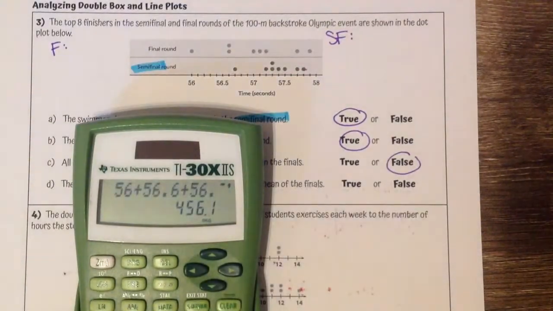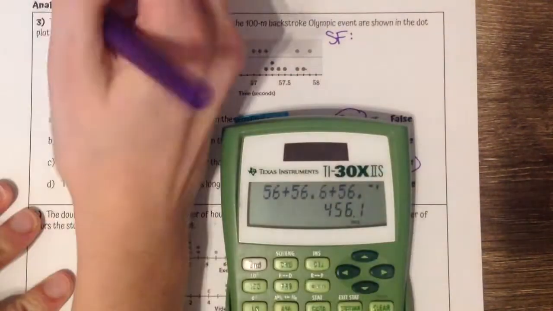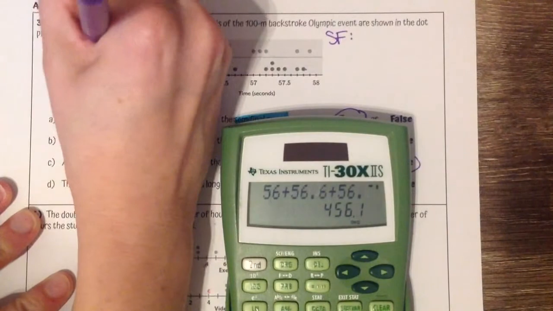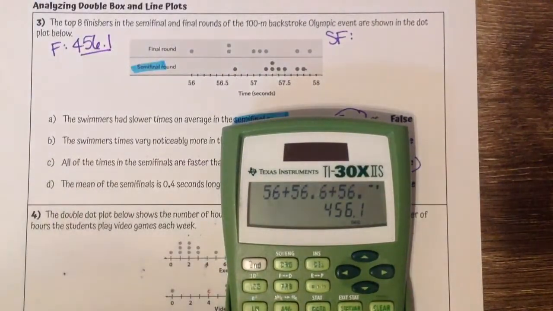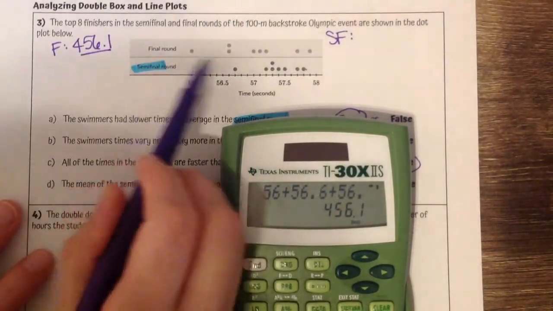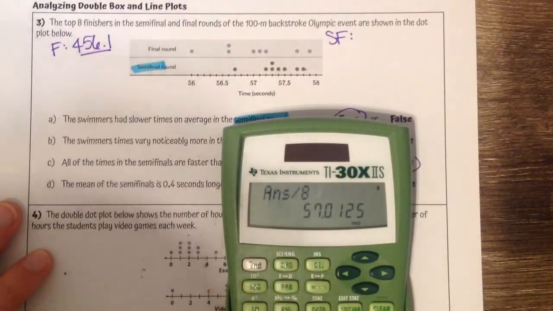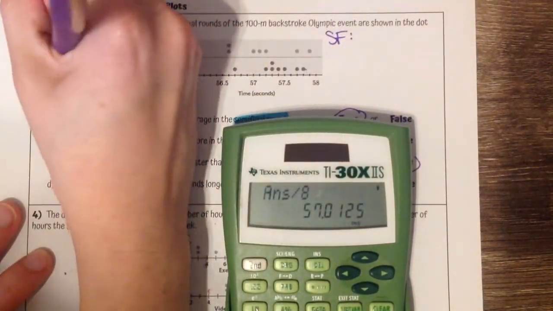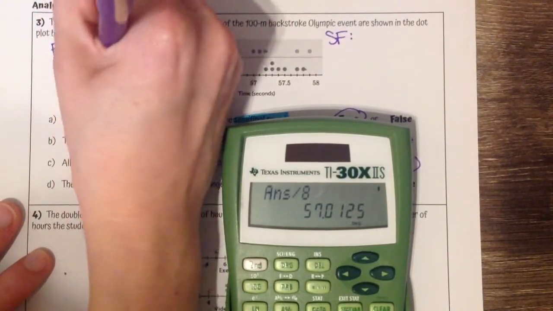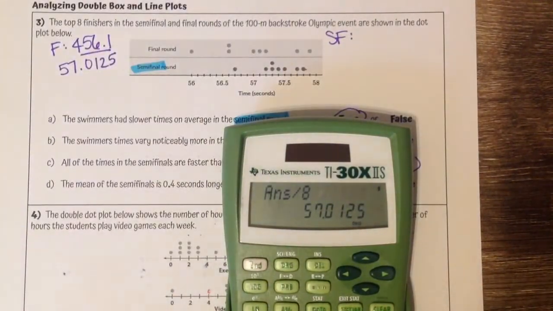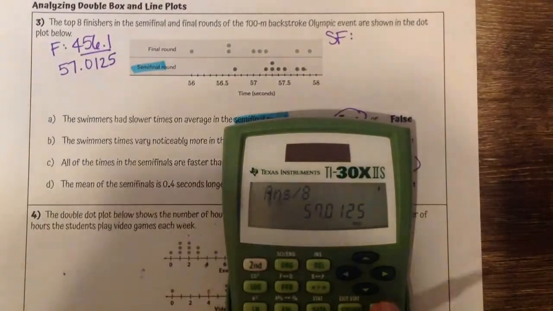So we get 456.1 divided by, there's 1, 2, 3, 4, 5, 6, 7, 8 people. So that's 57.0125. I'm not going to round yet, just to make sure.